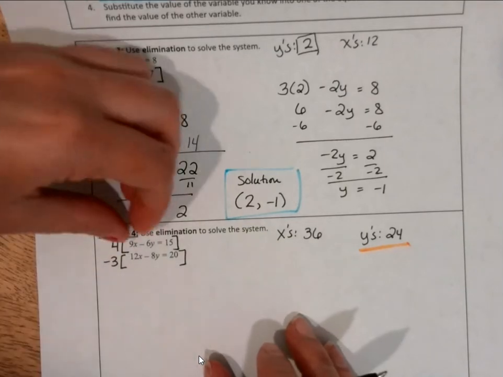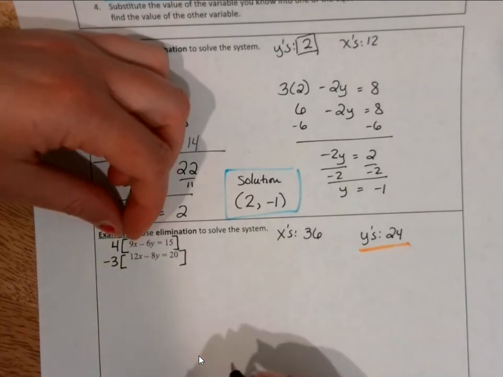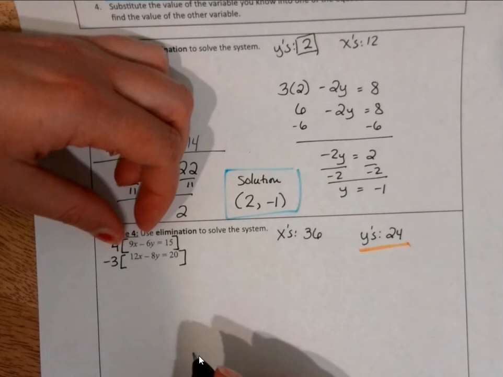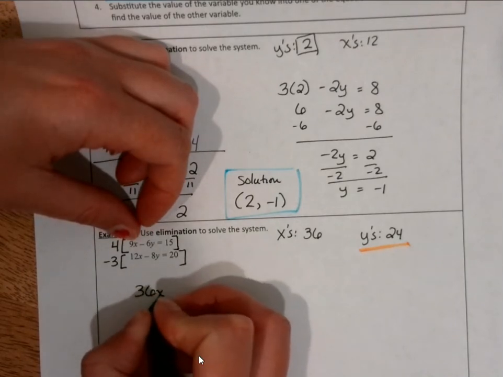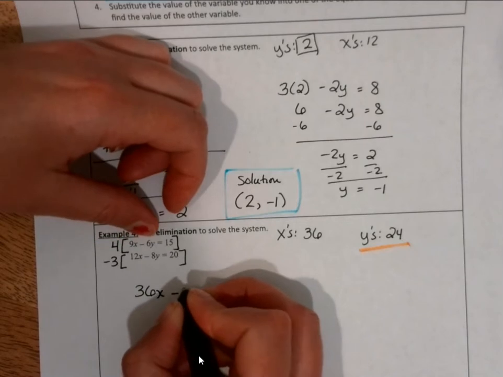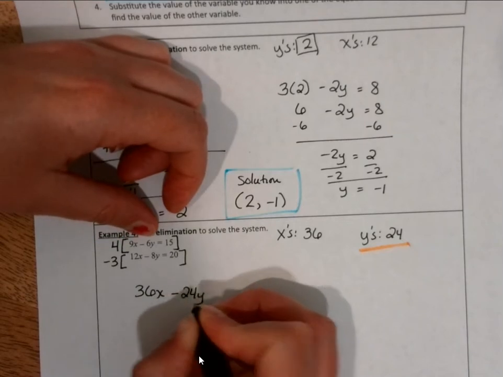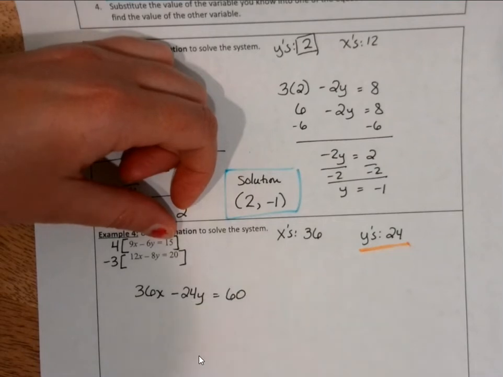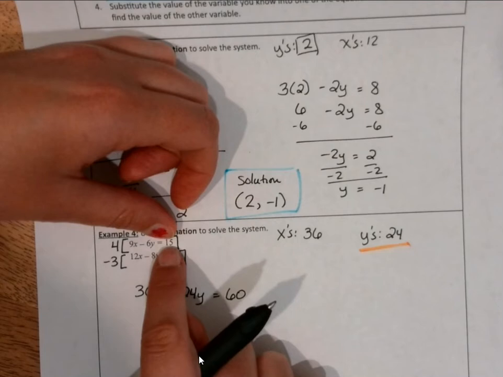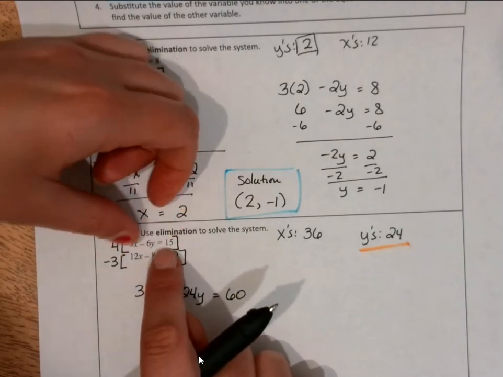Okay, we're going to distribute these all the way across their equation. 4 times 9 is 36x, minus 4 times 6 is 24y, equals 4 times 15 is 60. Most common mistake is to forget to distribute the 4 all the way to the other side. All 3 terms are going to be distributed across.